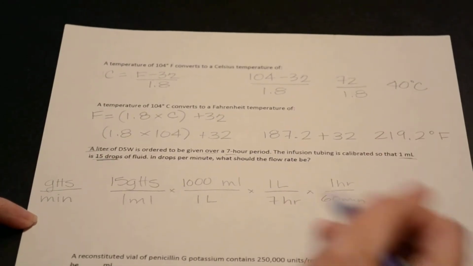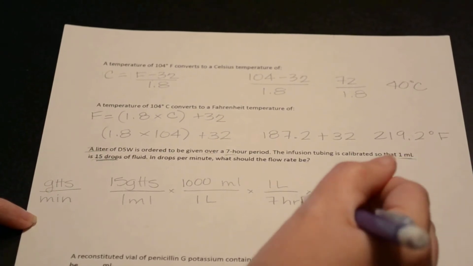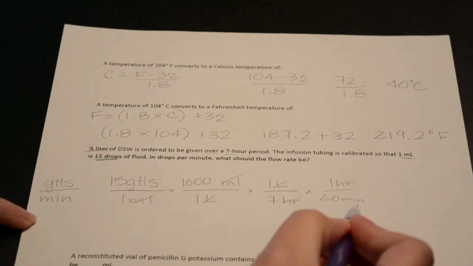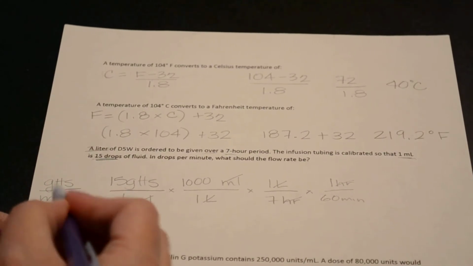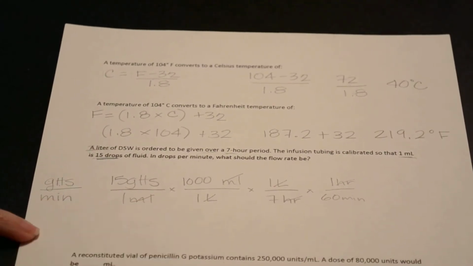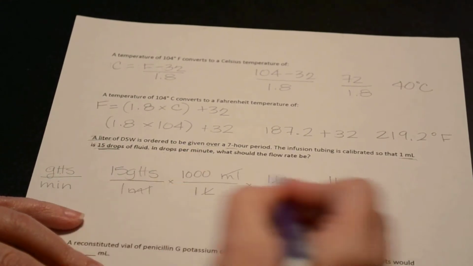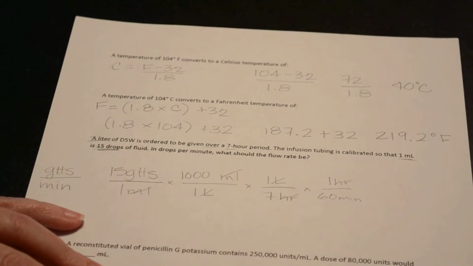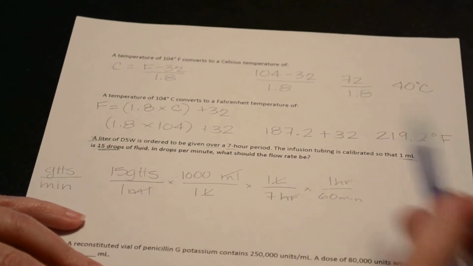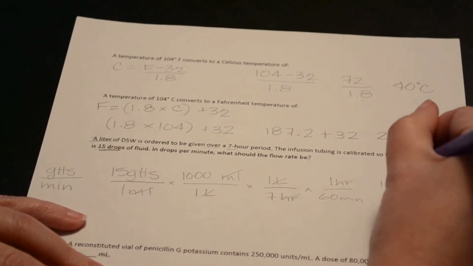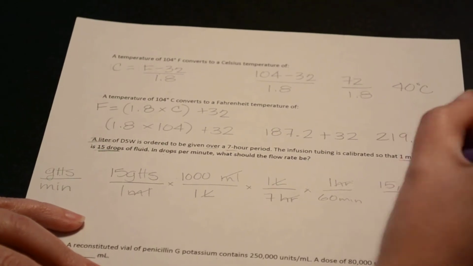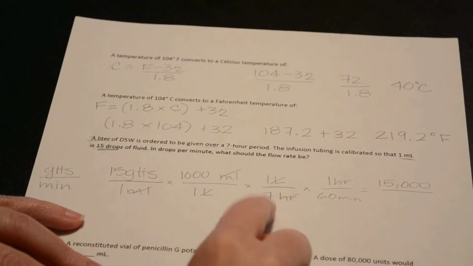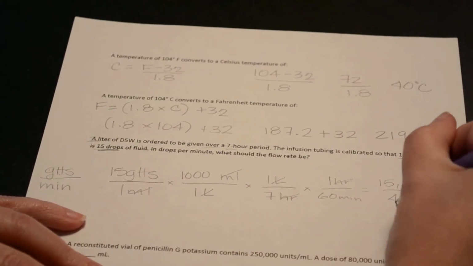Now, if we get rid of the units that match on top and bottom, we're left with drops on top, minutes on bottom, and that's exactly what I'm looking for. The next step is to multiply everything across the top. So I have 15 times 1,000 is 15,000, times 1 is 15,000, times 1 is 15,000. So we have 15,000 on the top. And then we have 1 times 1 is 1, times 7 is 7, times 60 is 420.